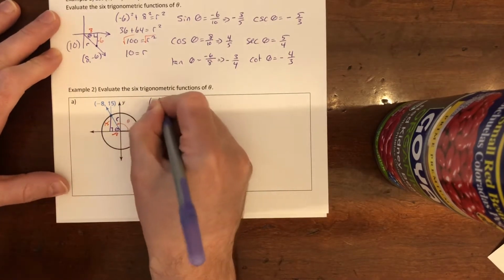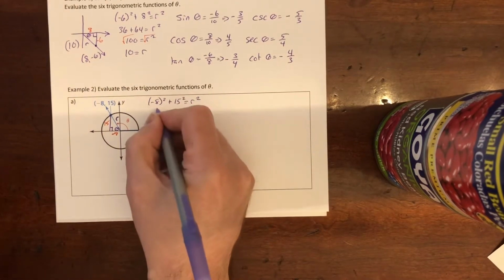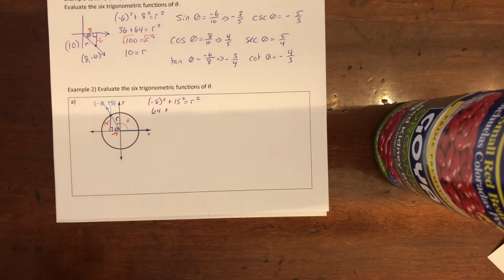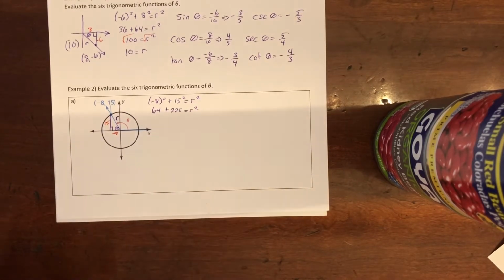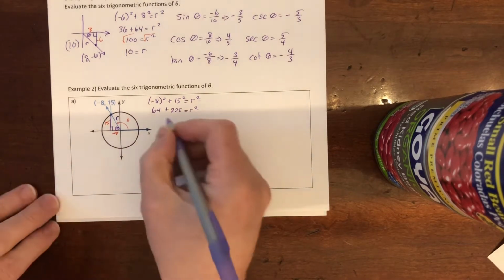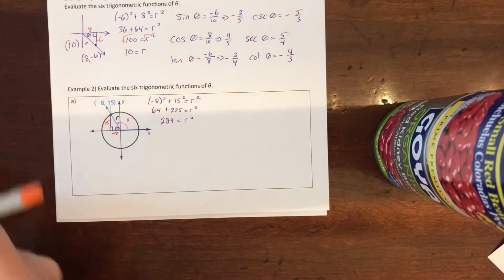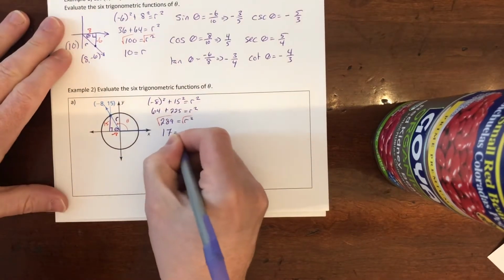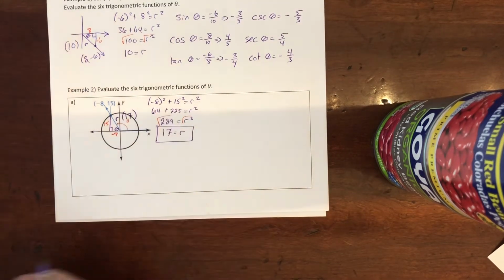So we would do -8 squared plus 15 squared equals r squared. -8 squared is 64. 15 squared is 225. 64 plus 225 is 289. And then we would take the square root of that, which is 17. So that is our r in this case. So our r is really 17.